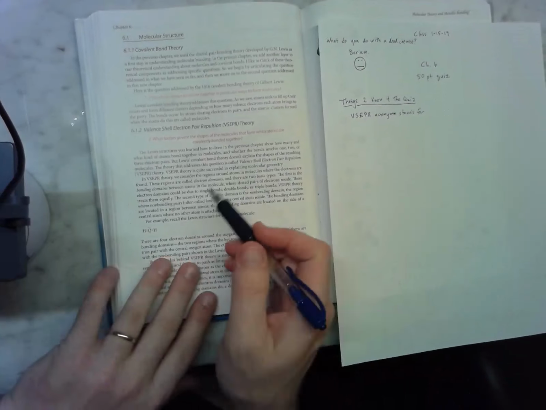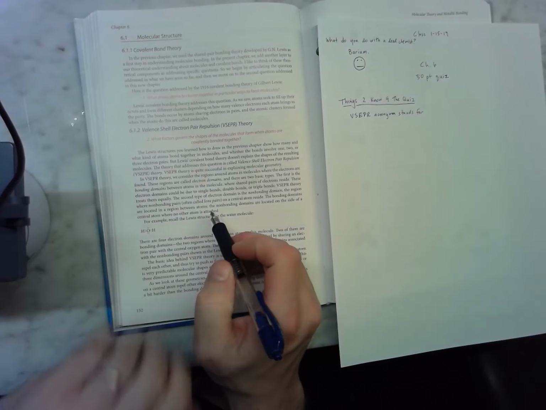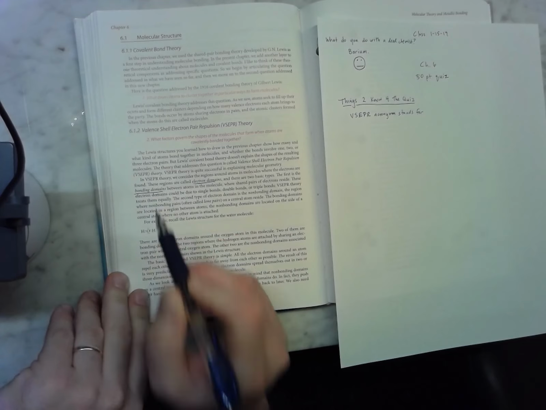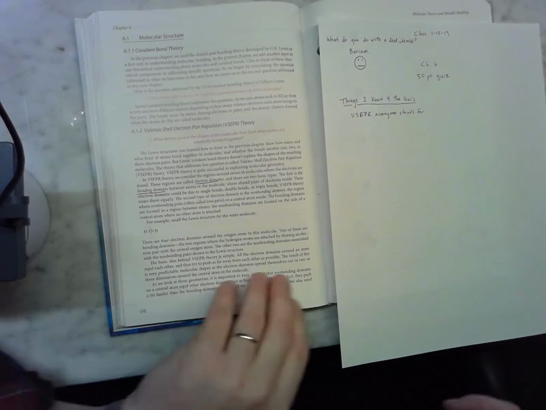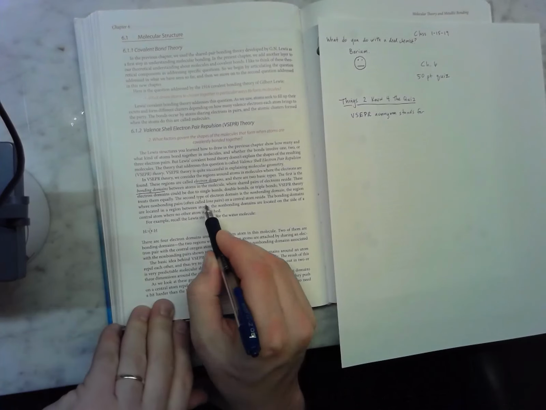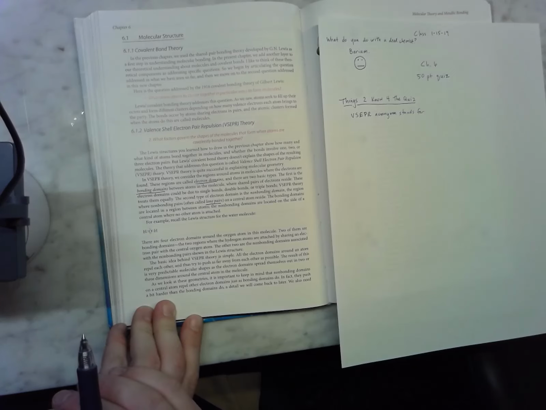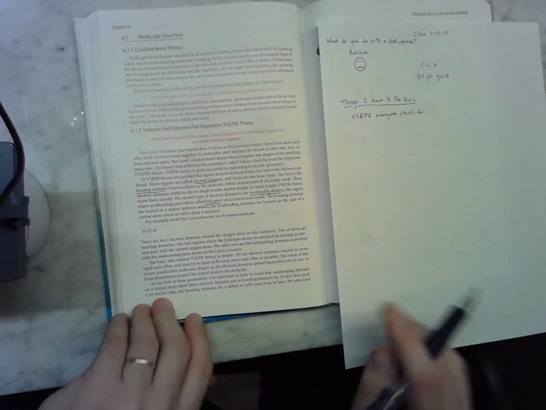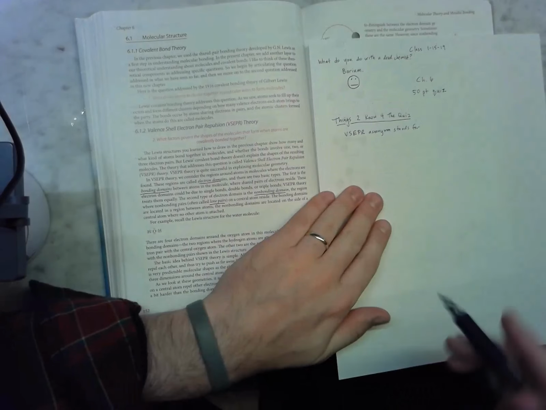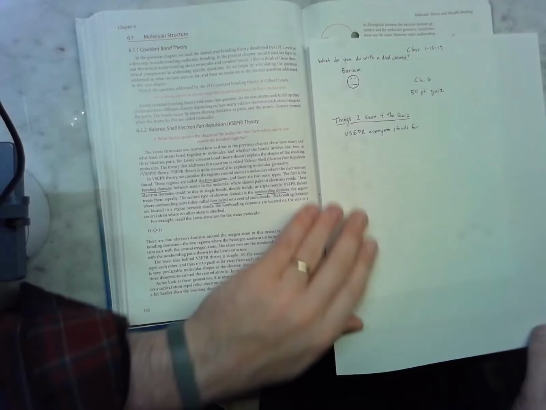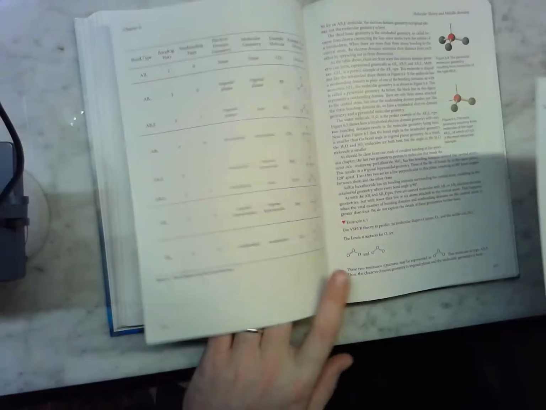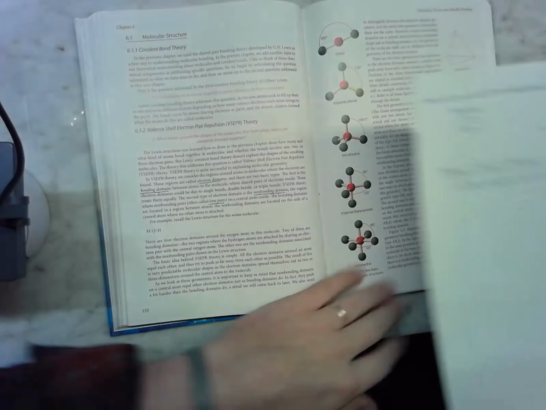Okay, and we want to talk about electron domains versus bonding domains, and we want to know what lone pairs are. Okay, and non-bonding domains. Okay, so if we've got our, let's do just water.